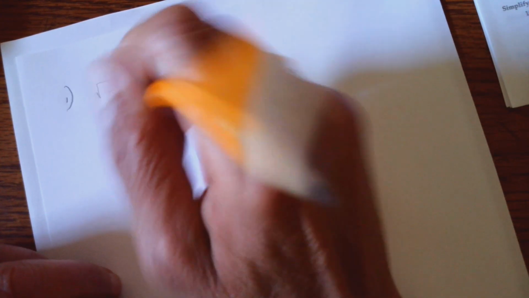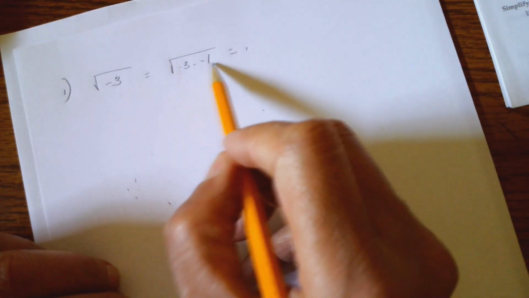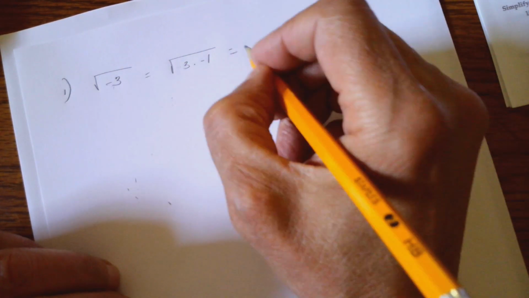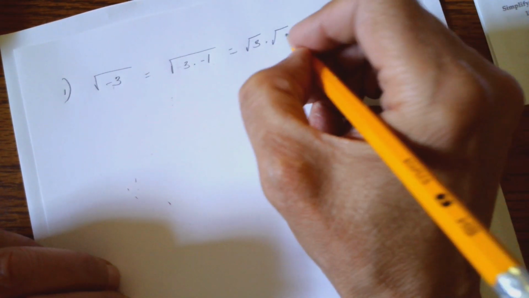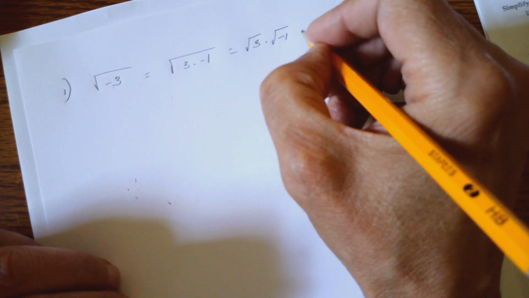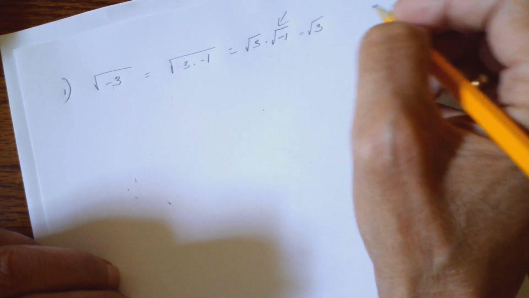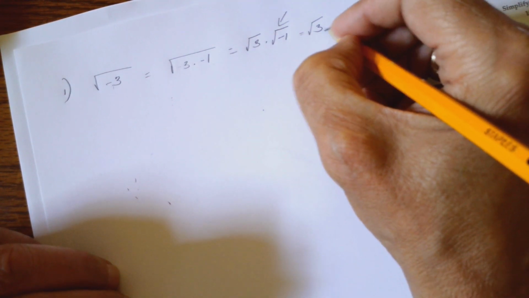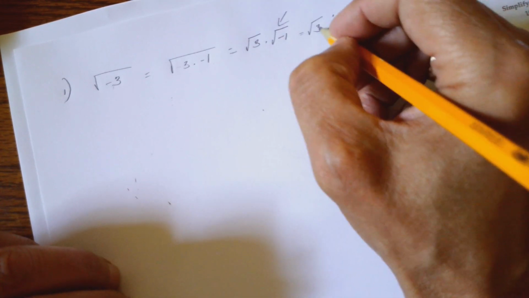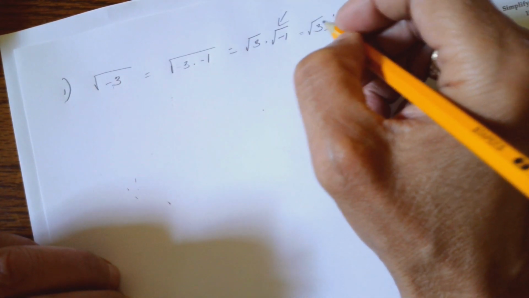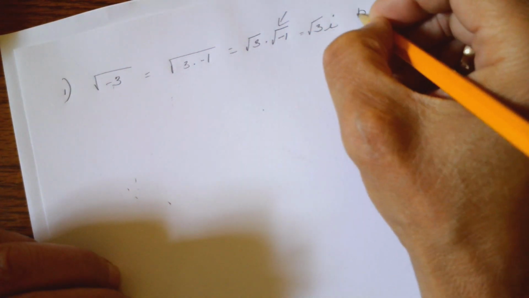It's the square root of 3 times the square root of -1. 3 times -1 is -3. I'm going to write this as the square root of 3 times the square root of -1. By definition, the square root of -1 is the letter i. So we get the square root of 3 times i. Notice that the i is not under the radical. And we've got letter B.